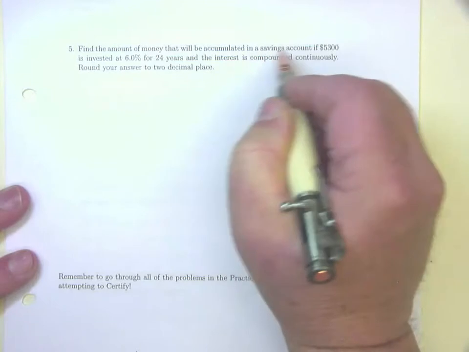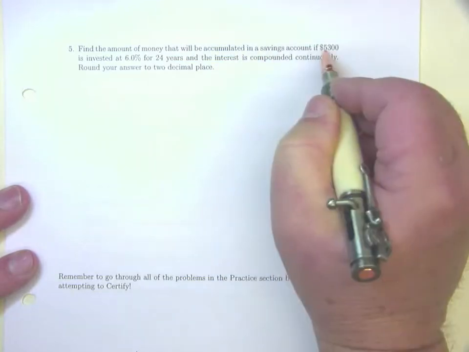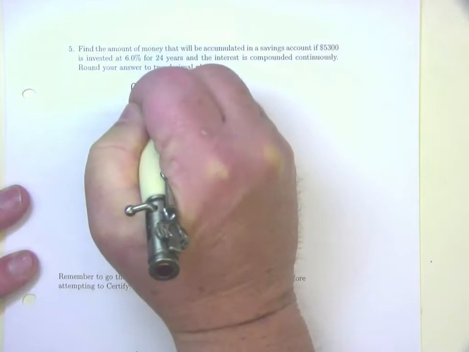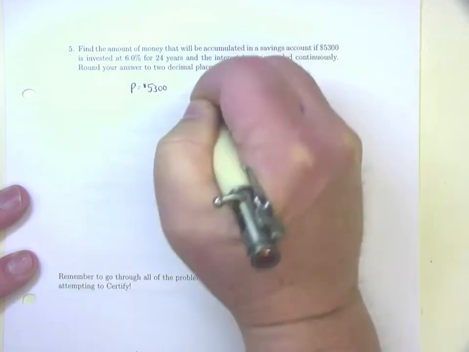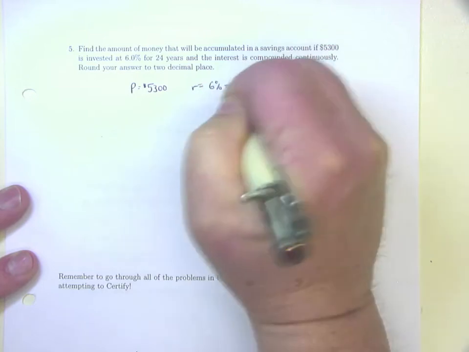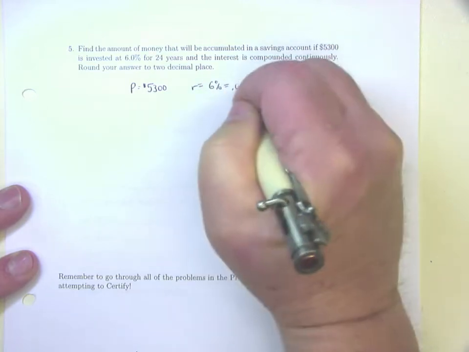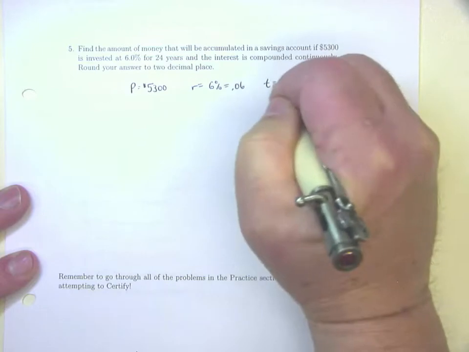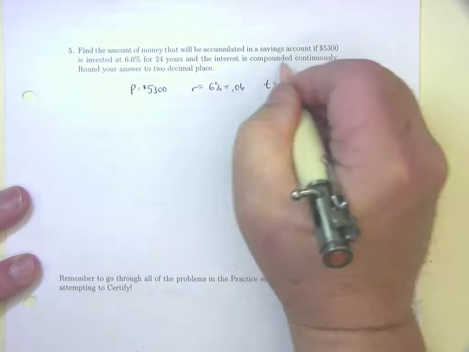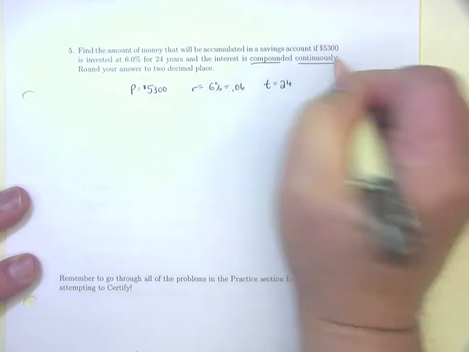If you have a savings account where $5,300 is invested, that will be your principal. That is $5,300. Your interest rate is 6%, but remember, percentages for people who can't do math: what's 6%? 0.06. Your time is equal to 24 years. Time equals 24. But the key to it is the words compounded continuously.